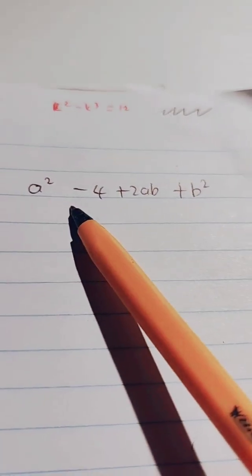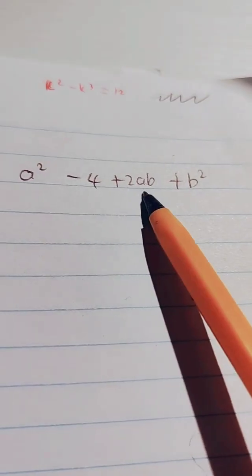Right, I want to expose you to this question so that I can actually proceed and move on to another one just shortly. So guys, if you look at this question, a squared minus 4 plus 2ab plus b squared. So once again, what do we have here? And the question says factorize.